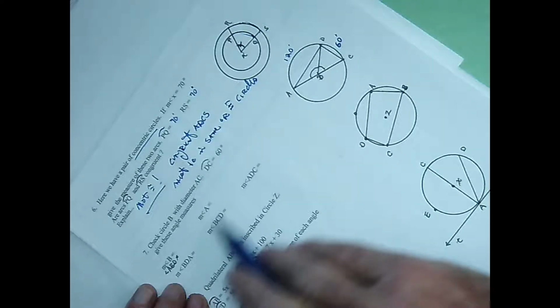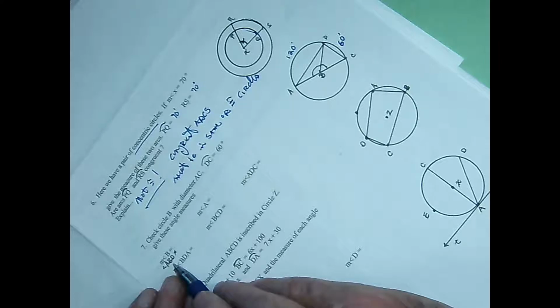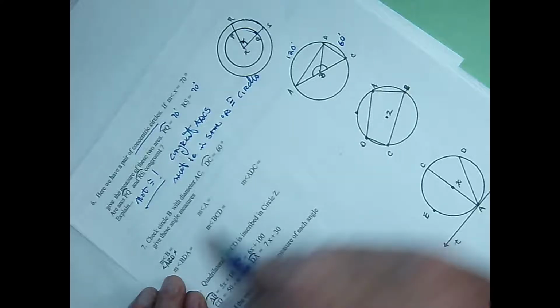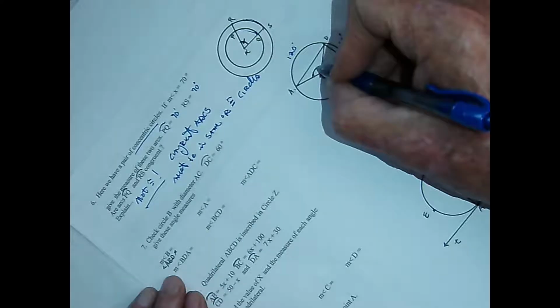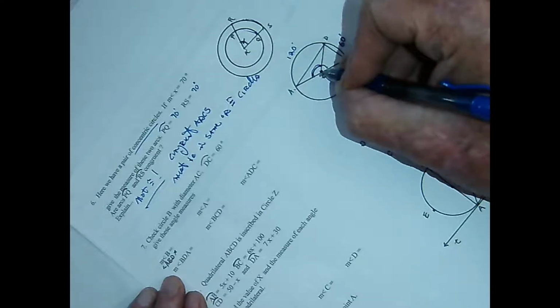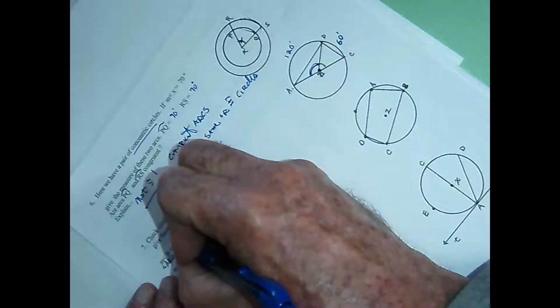We're going to figure out some angles in a minute. Let's see what I can do. First, it talks about angle ABD. What kind of angle is that one? Its vertex is at the center of the circle. That's a central angle. A central angle is the same as the arc it cuts. That angle had to be 120 degrees.